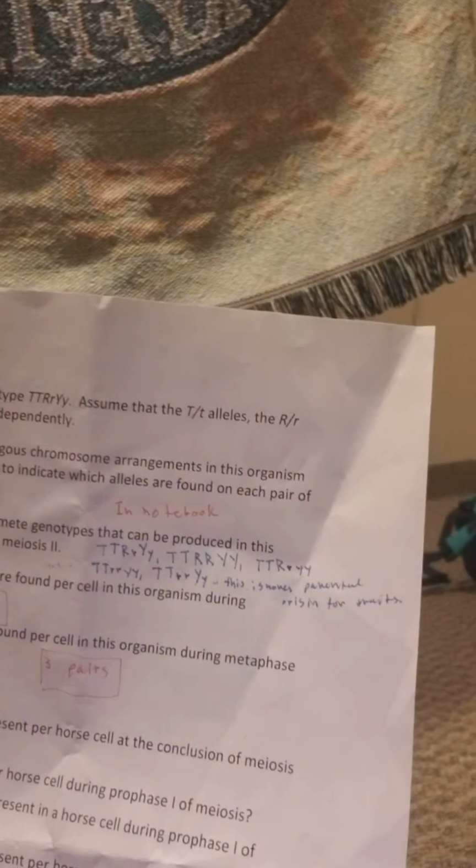And then for B, I'll just show you this one. Let's see. I don't know if you can see that, but that's what I got there.